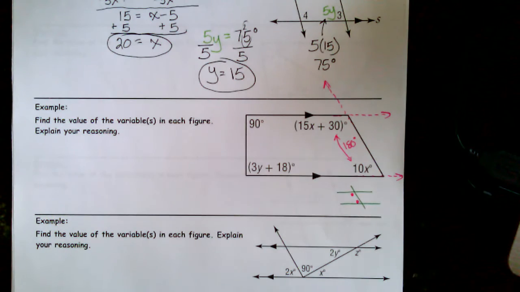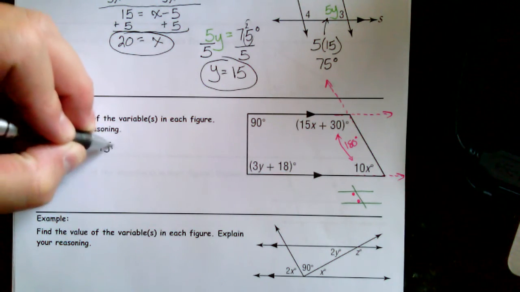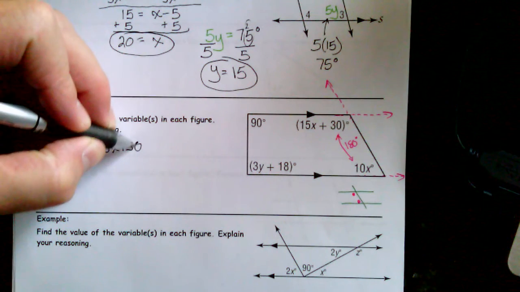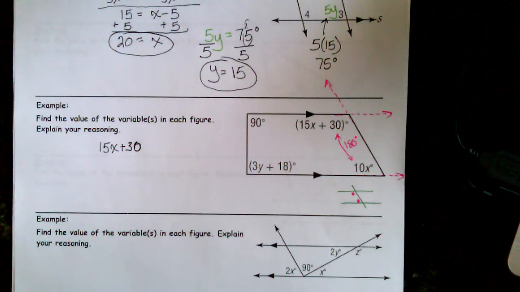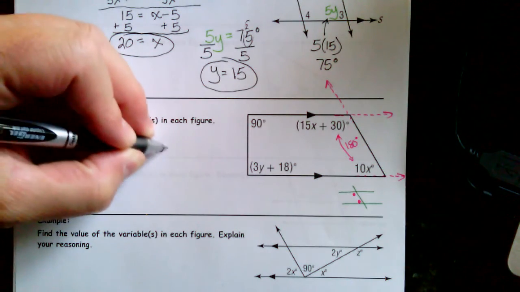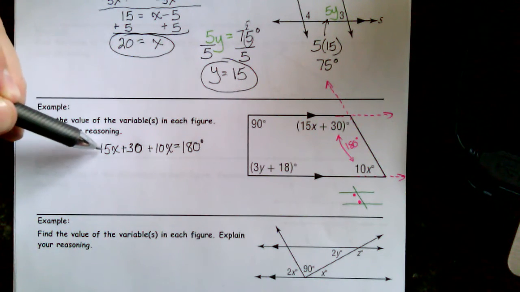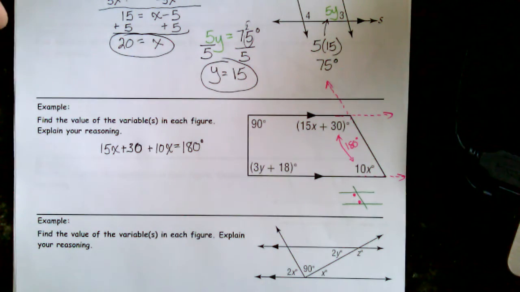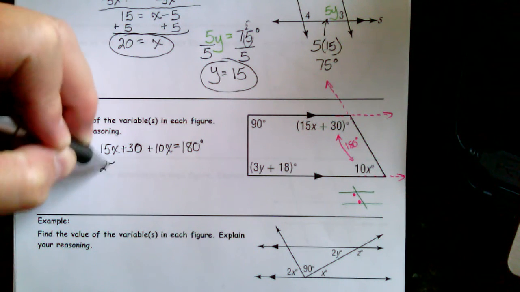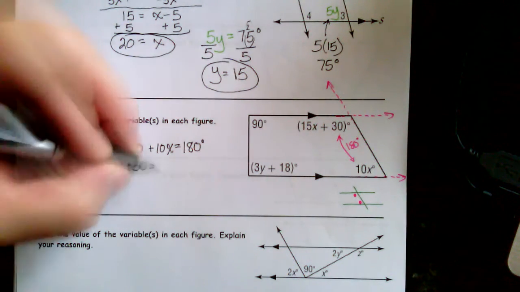They add to 180. So to set up your problem, you want to establish the relationship between the two angles. Most people, the error they're going to make is to set them equal to each other. Remember, if they're consecutive interior, it means when you add them up, they're going to add to 180 degrees. So the top angle plus the bottom angle is 180 degrees. Combine your like terms, right? You get 25x plus 30 equals 180.